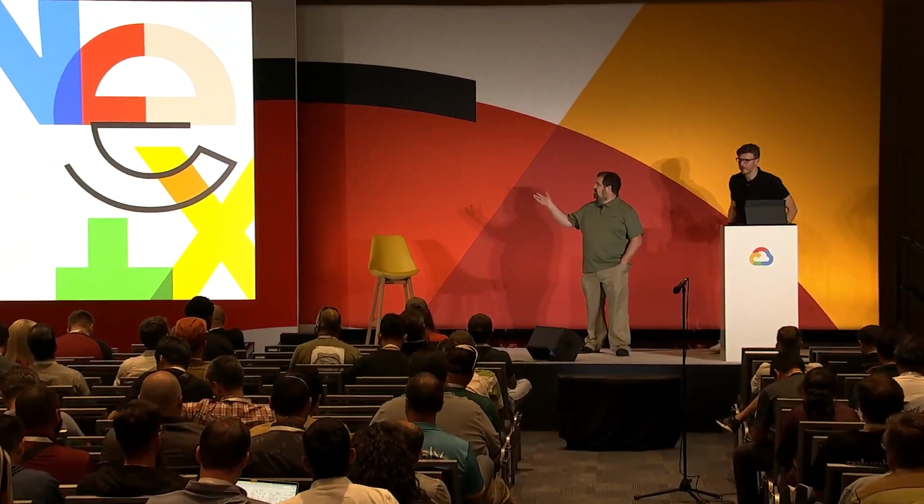This is the Observability for Troubleshooting and Optimization with OpenTelemetry session.